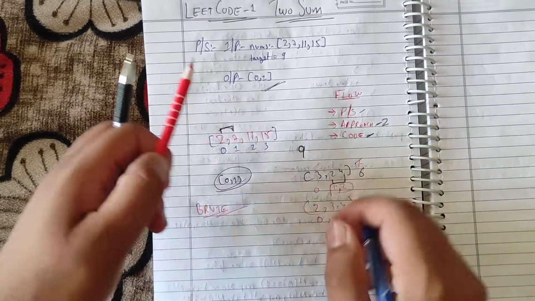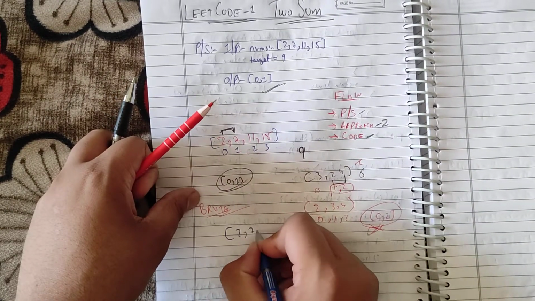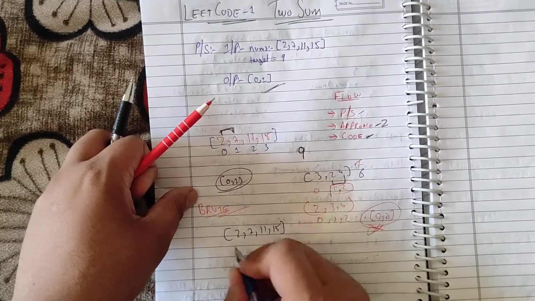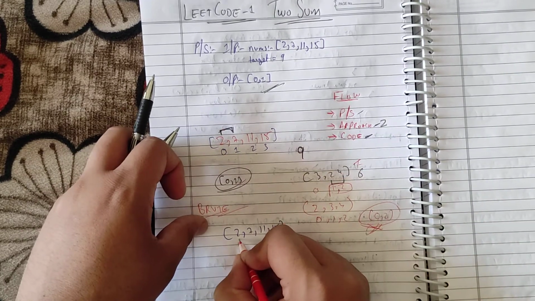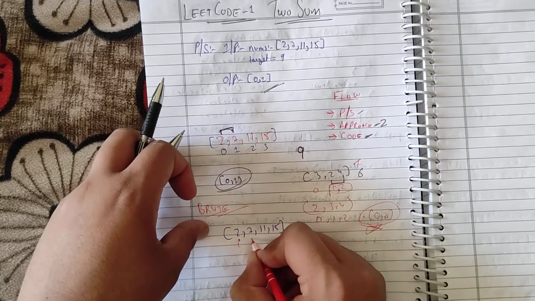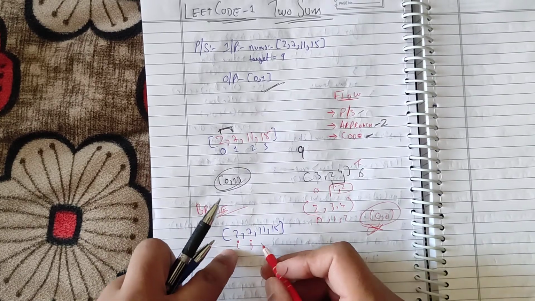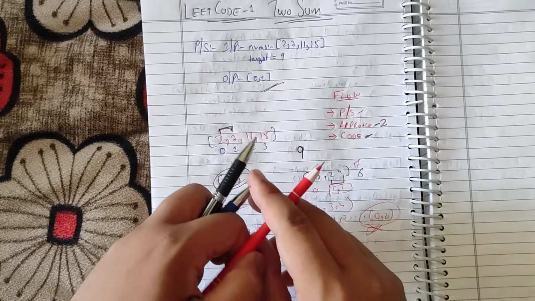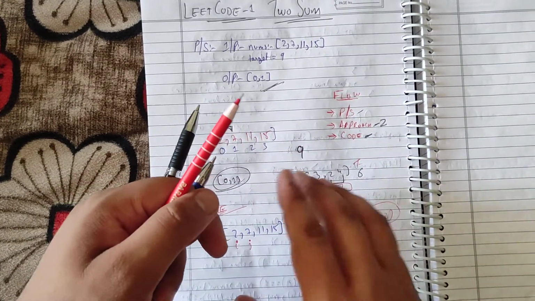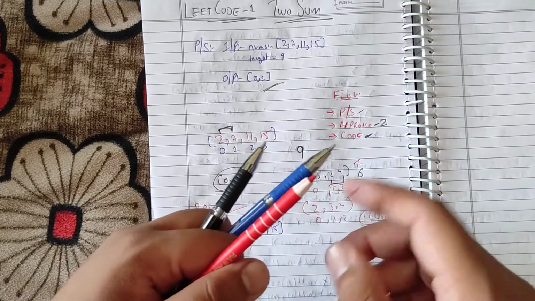So let's look at the brute way to solve this problem. We have 2, 7, 11, and 15. I will carry my I pointer, and my J pointer will start just after the I. I will not start from the same 0th index where the I is starting.